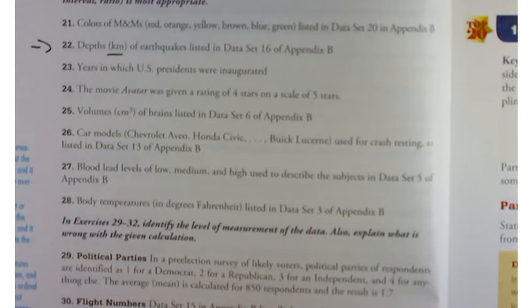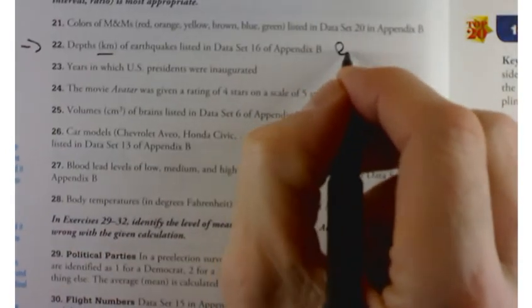So we'll start with problem number 22. The depths of earthquakes listed in data set 16 of Appendix B. Well, the depths are going to be in kilometers. Can I say that one earthquake was twice as deep as another? Does that make sense in this context? What kind of data would that reflect then? That'd be ratio. So that'd be ratio.